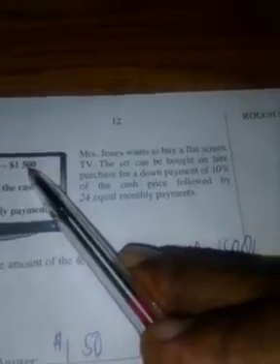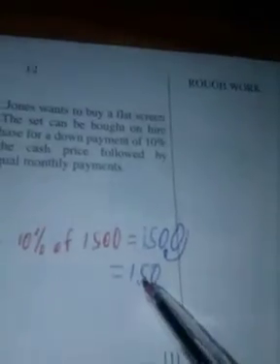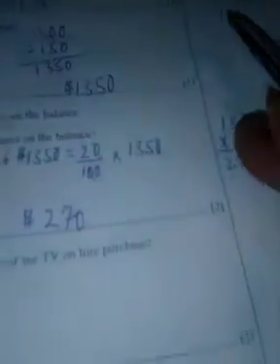So I could find 10% of 1,500. Now, to find 10% of any number is very easy. Just move the decimal point to the left one time. So that's equal to 150. How much is the balance? So I say the cash price minus the deposit. I get 1,350. Okay, that's how much you have to pay.